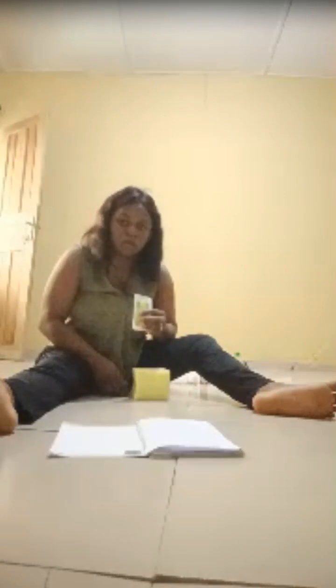We have the absorbable and non-absorbable. The absorbable ones are majorly used for surgeries, for maybe episiotomy tears, and some other areas which I'm going to mention.